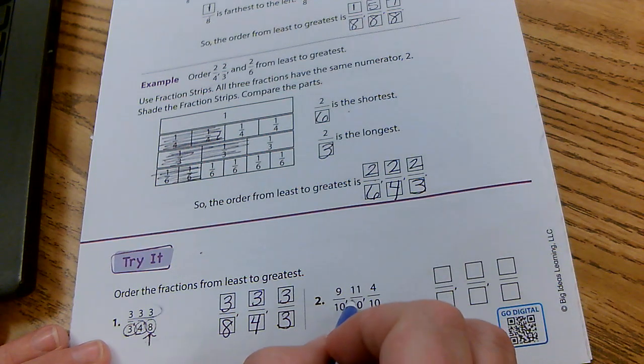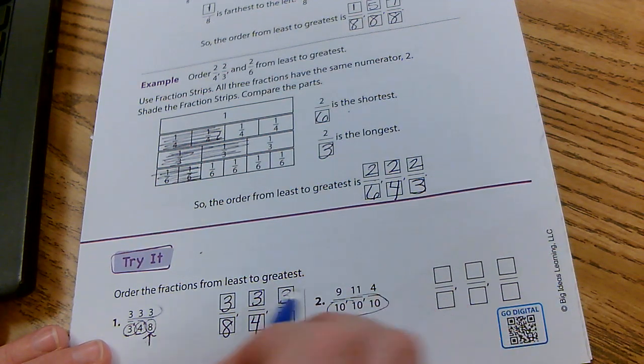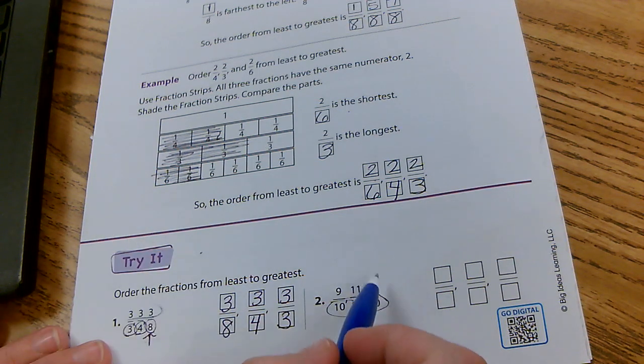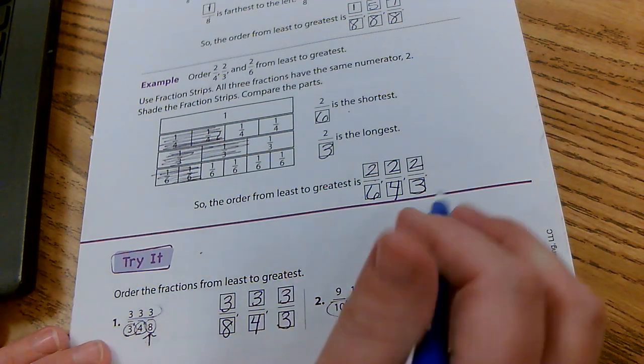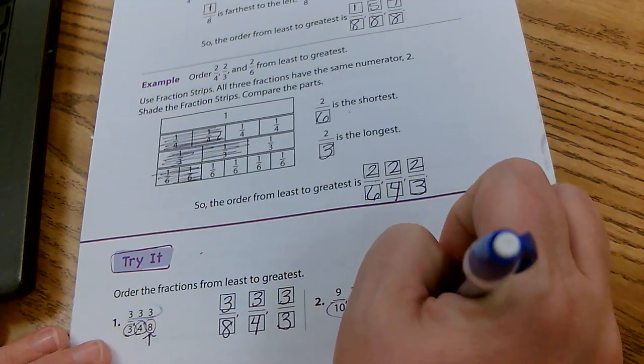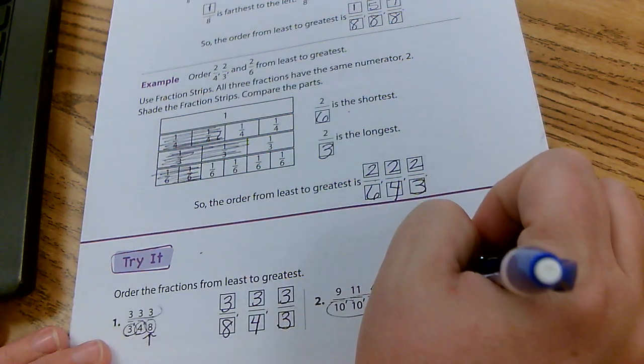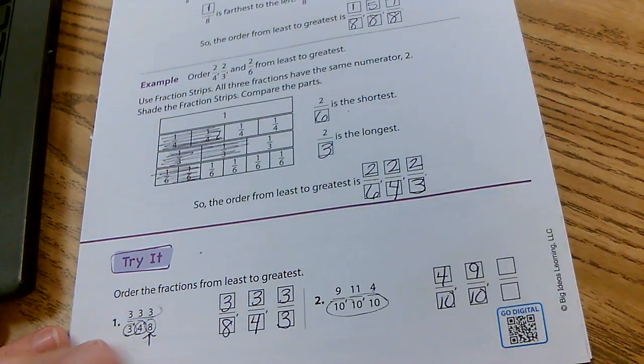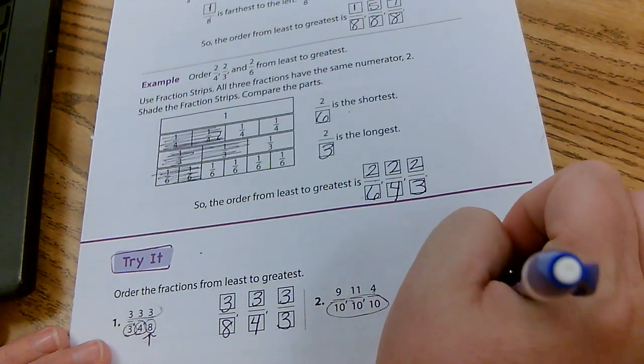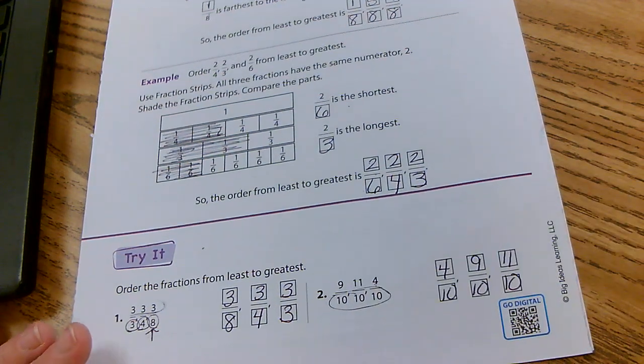Here I have matching denominators. If I have matching denominators, my smallest number is going to be the number on the top. So my smallest one, my least, is going to be 4/10, then 9/10, and then 11/10. All right, turn to the next page.